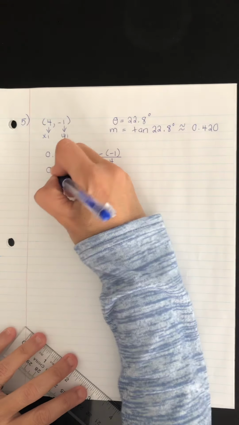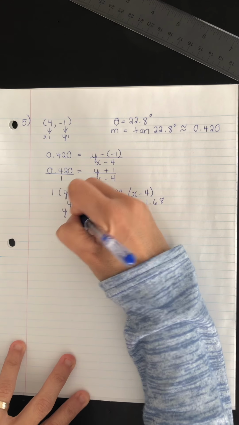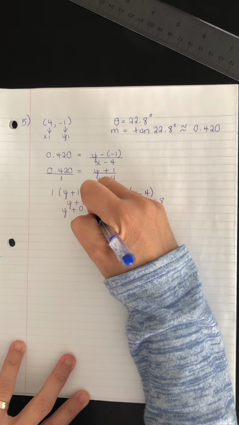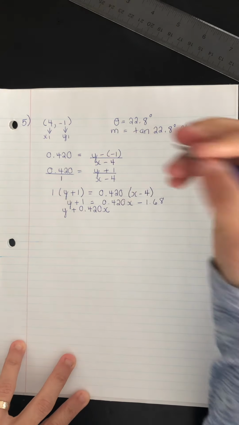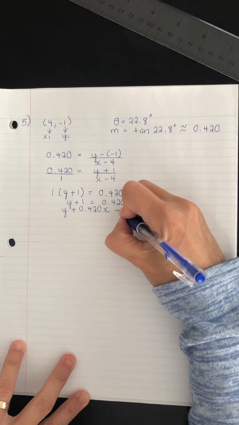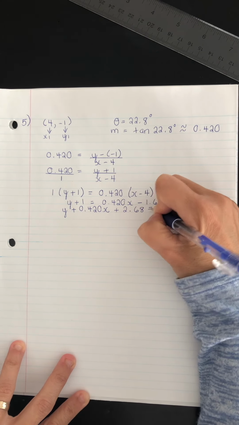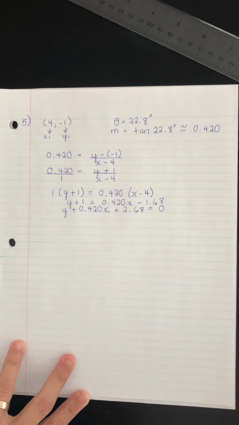Put everything on one side. So it'll be y plus 0.420x. And the constant will be 1 plus 1.68. So it's plus 2.68 is equal to 0.